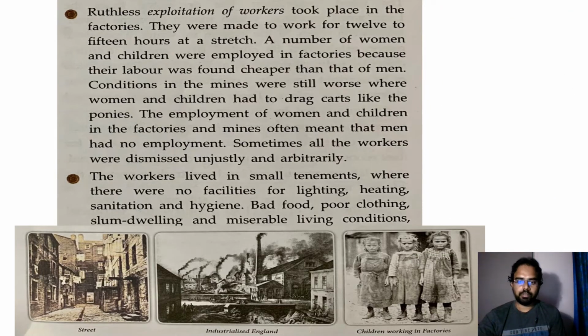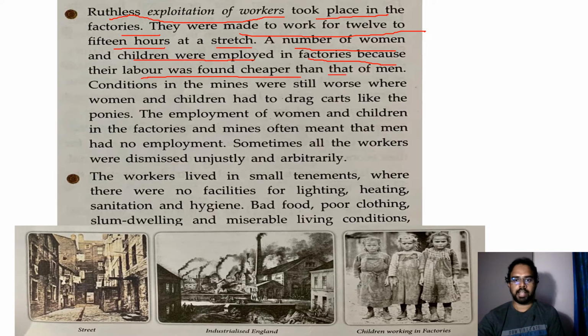The other negative impact of the industrial revolution was the ruthless exploitation of workers in the factories. They were made to work for 12 to 15 hours at a stretch, and a number of women and children were employed in the factories because their labor was cheaper than that of men. Conditions in the mines were still worse, where women and children had to drag carts like ponies. So here, another negative impact of the industrial revolution was the ruthless exploitation of workers.